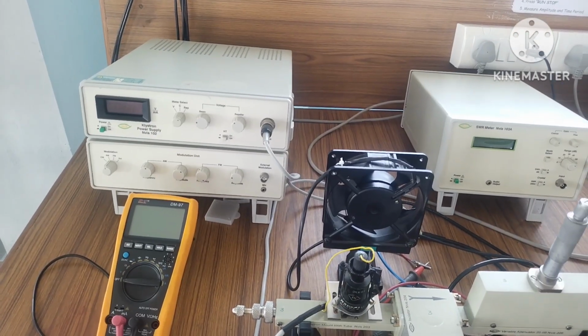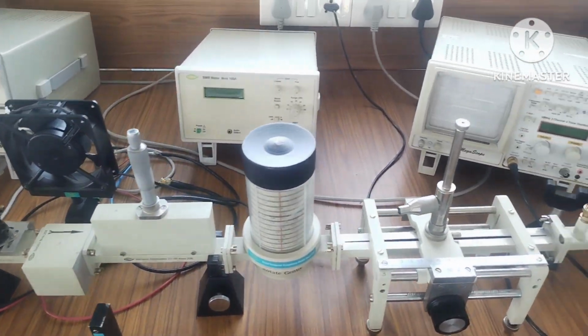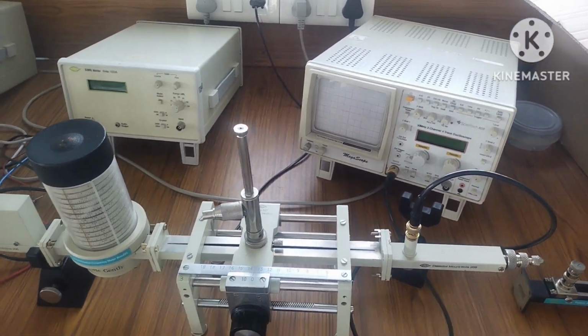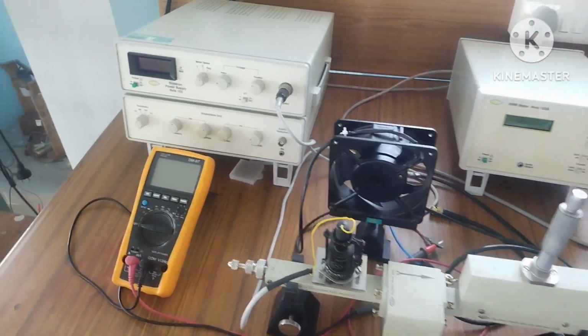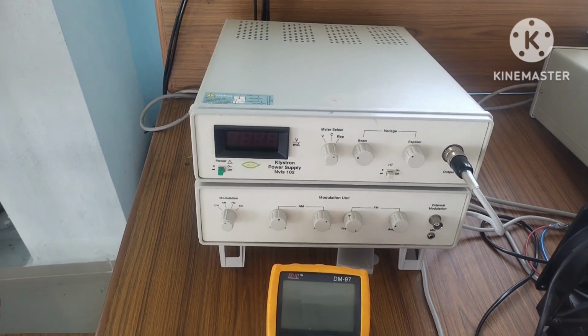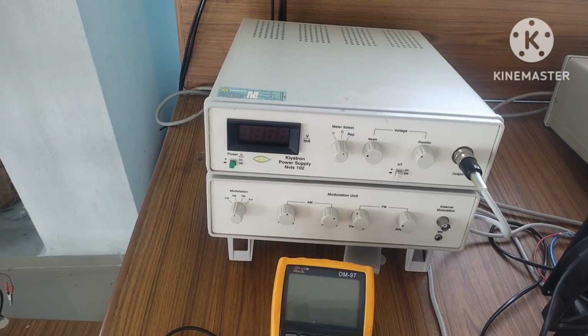Now we can see what components it has and how they are operated at different levels of frequencies. This is the microwave bench setup used to measure the different components in the laboratory. Now we can see the different components of this microwave bench setup. First, this is the microwave source. Here the source is the klystron power supply.